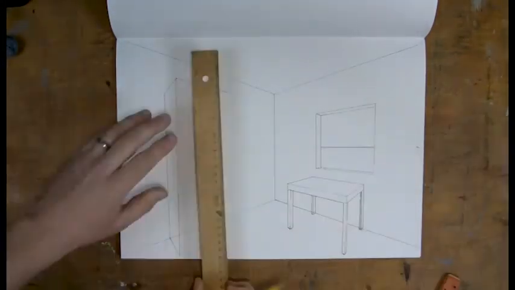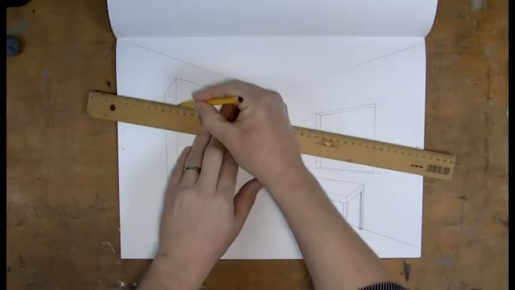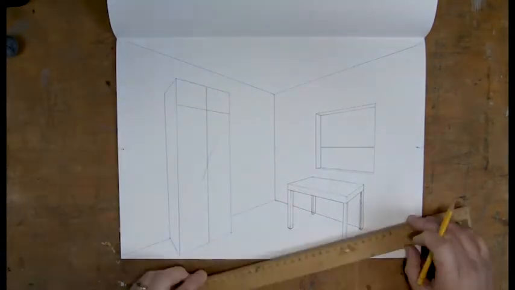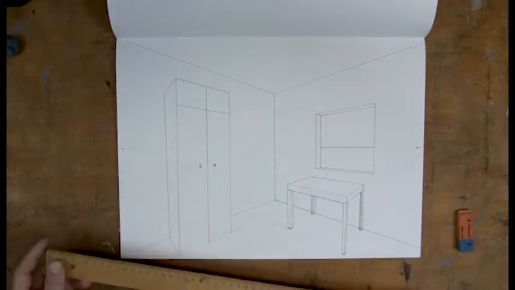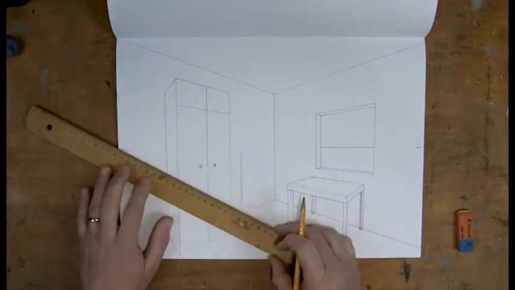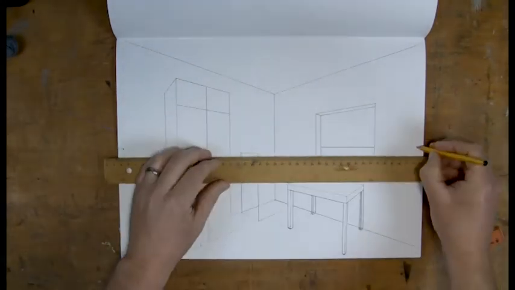Now here I'm adding in the wardrobe or the closet or whatever, and that is a larger box. I'm using the trick again to find the center of the box, and I use the same middle to add the doorknobs, as you can see here.